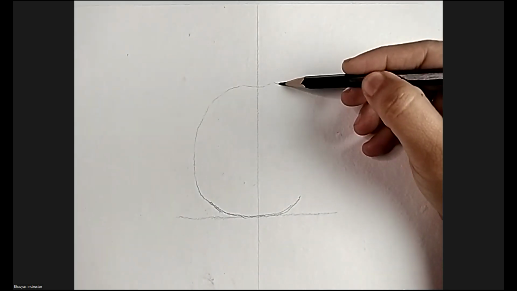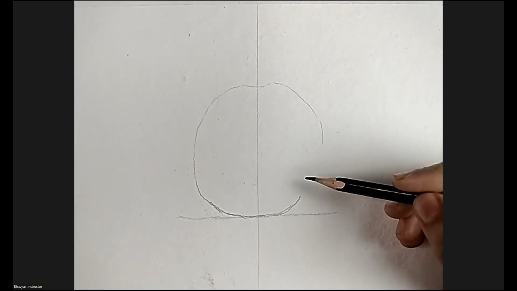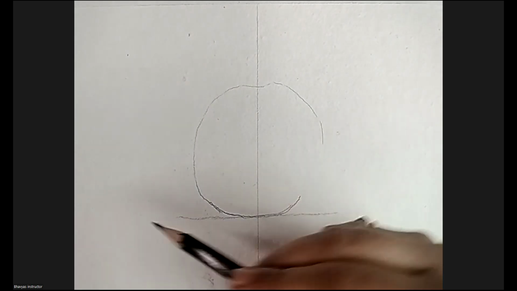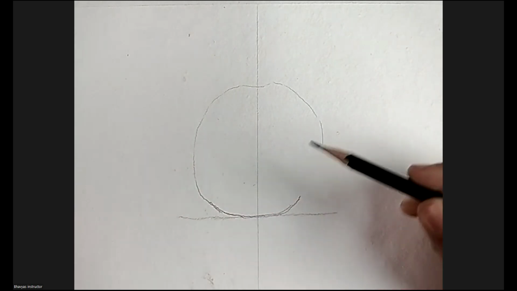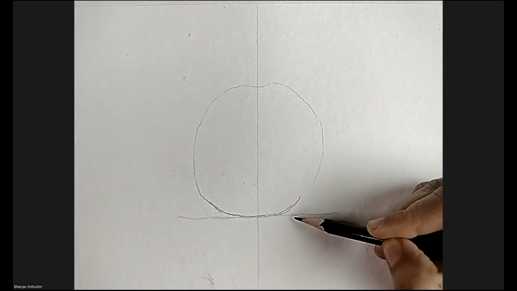Always hold your pencil in the middle, so that you can see the complete paper properly.